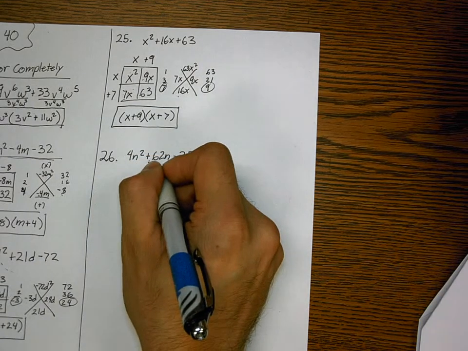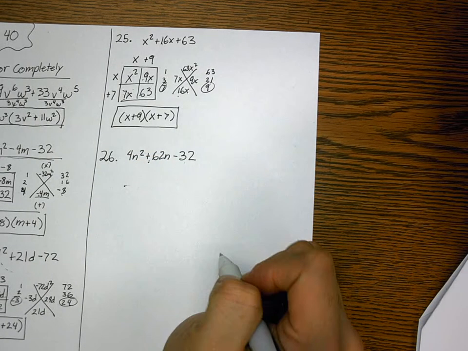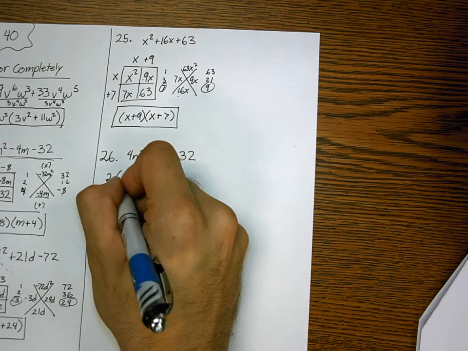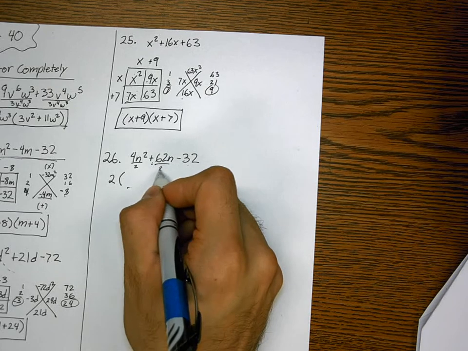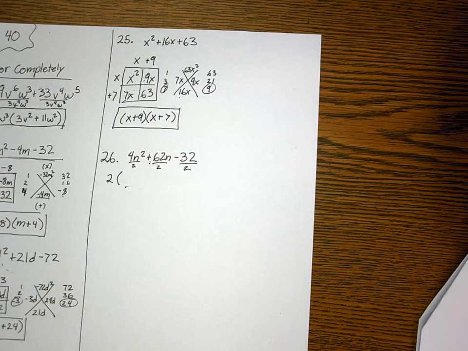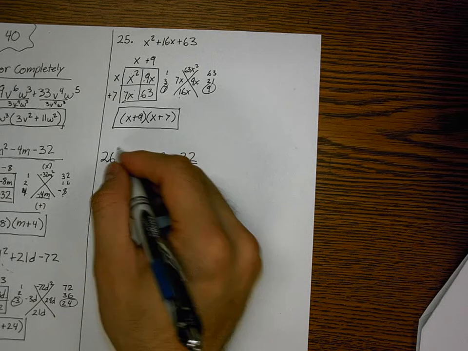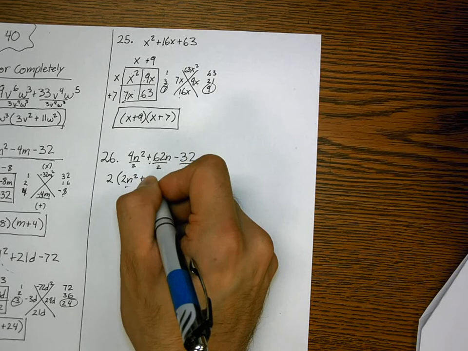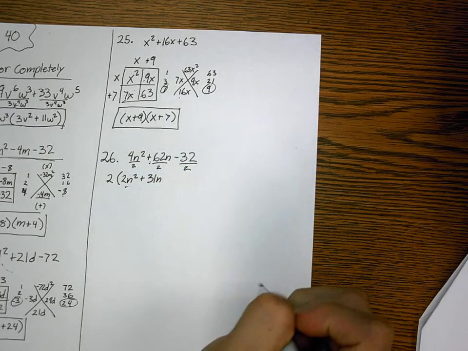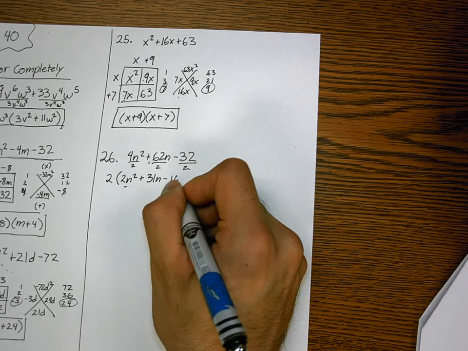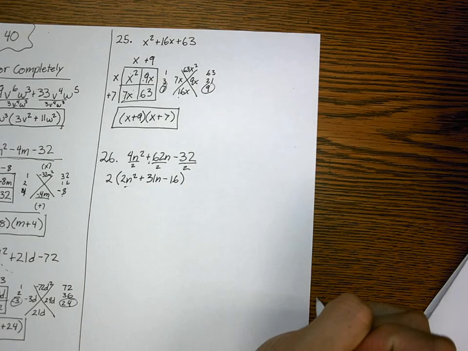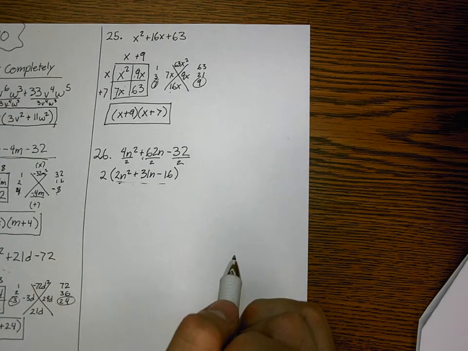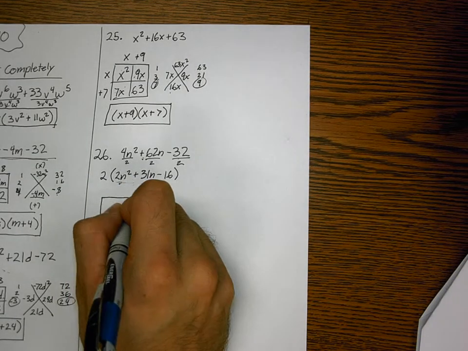So I look at the 4, 62, and negative 32, and notice that they all have a factor of 2. So I divide each of those terms by the greatest common factor, because I am dividing it out, and I end up with 2n squared plus 31n minus 16. So now I look inside these parentheses and say, can I factor that any further? So let's see.